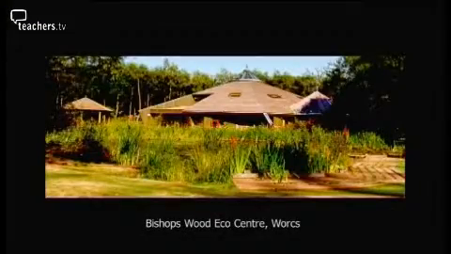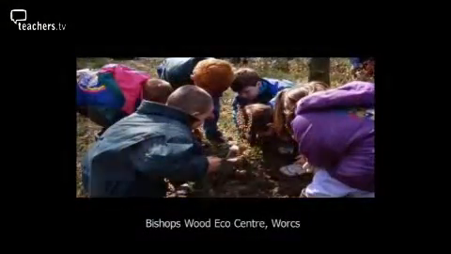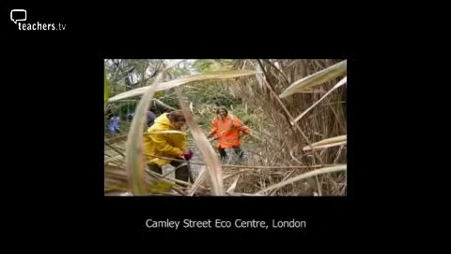Are there other places like this up and down the country for all schools to access? Yes, there are lots of centres, some specialist and large centres like Bishop's Wood in Worcestershire and the Alternative Technology Centre in Hebden Bridge in Yorkshire. But there are also environment centres in many urban areas.